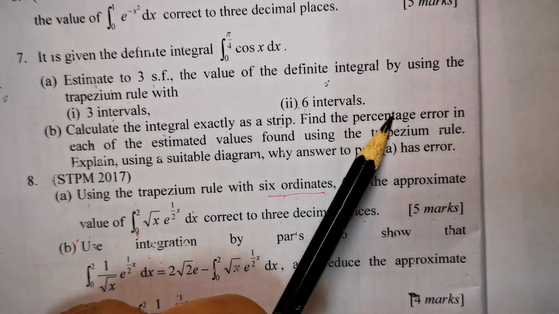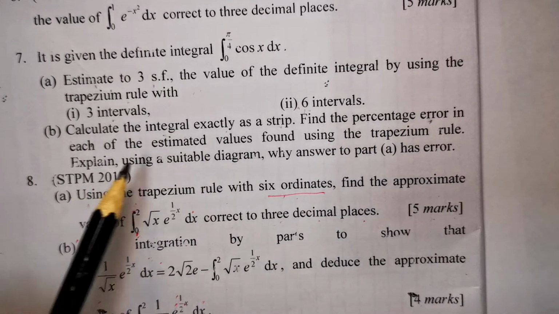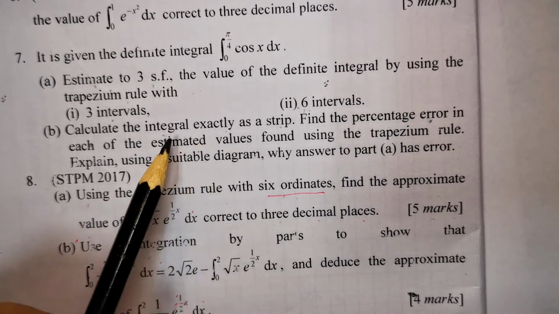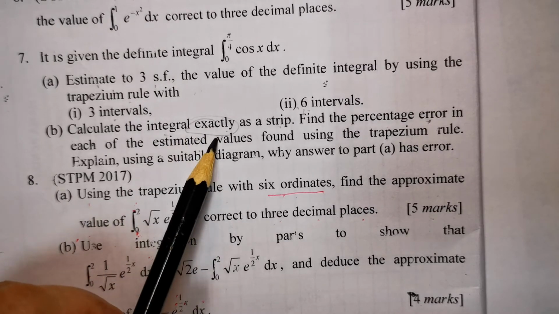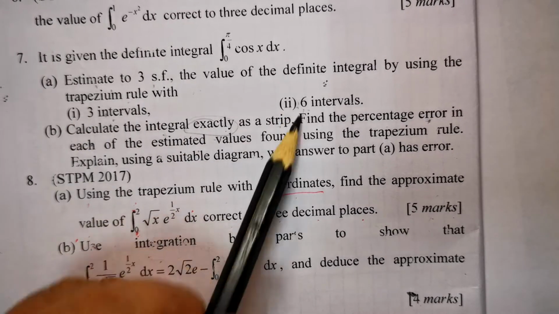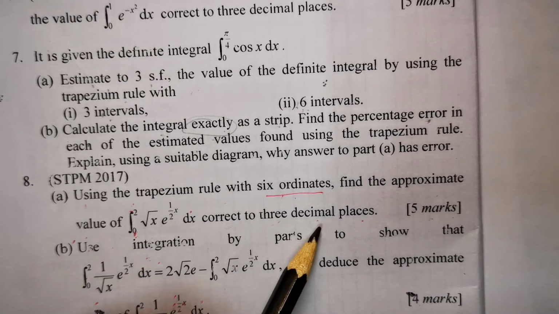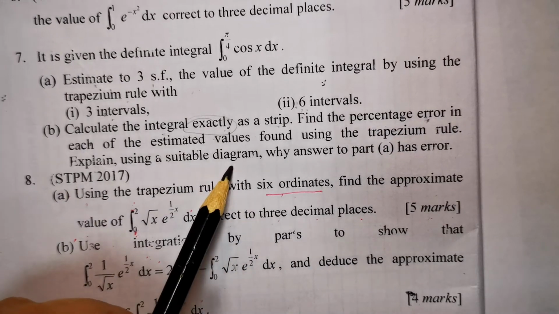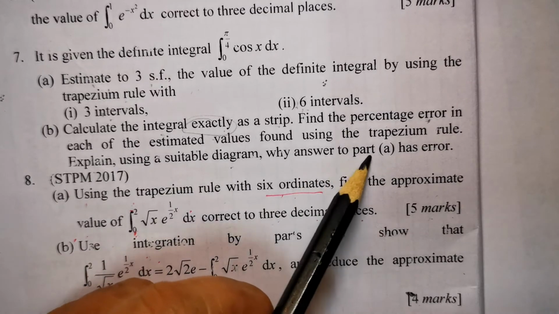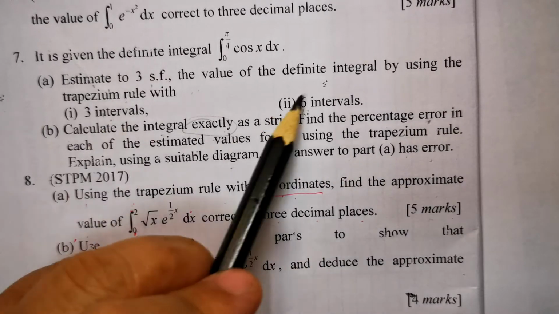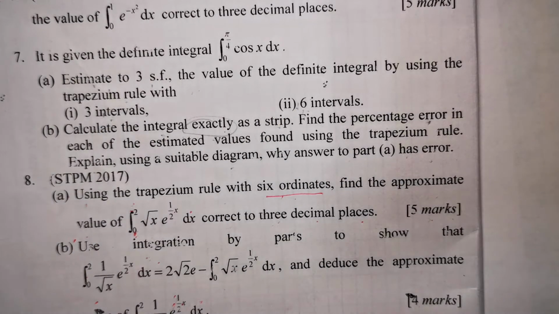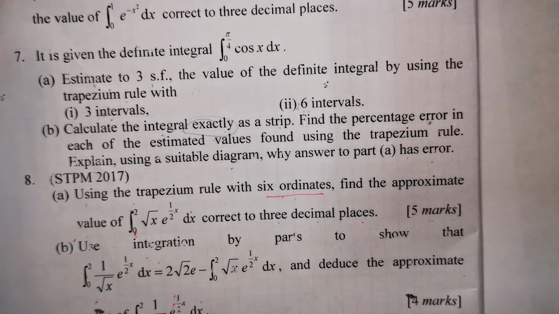Then find the percentage error in each of the estimated values. Also compare this exact value to these two estimated values and calculate the percentage error. Then explain using a suitable diagram why the answer to part A has error. Why are these two answers not the same as the actual one? Why is there error? Okay, so this is part B.